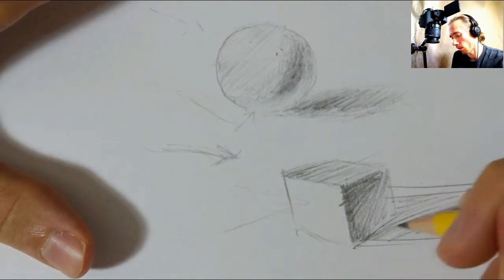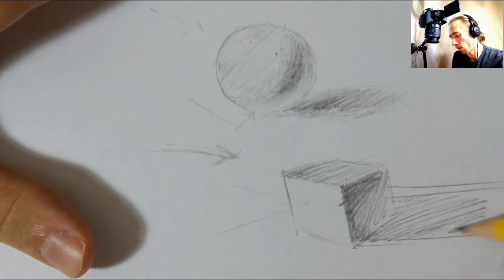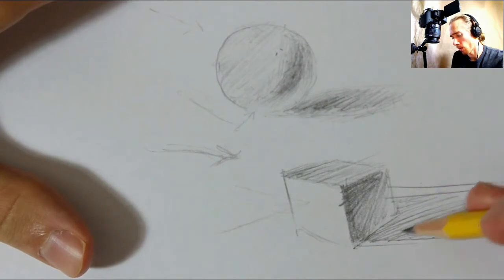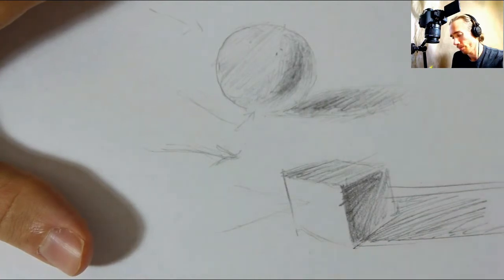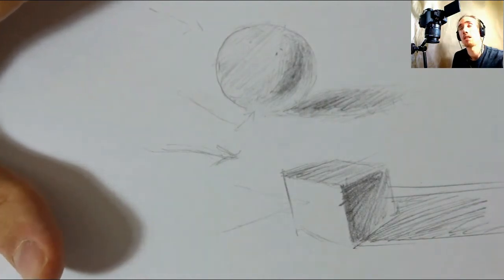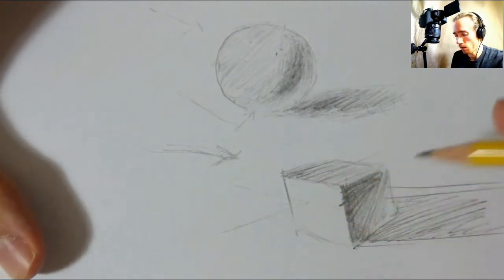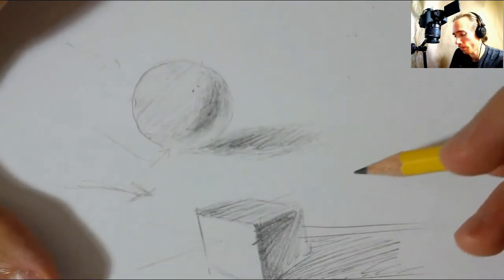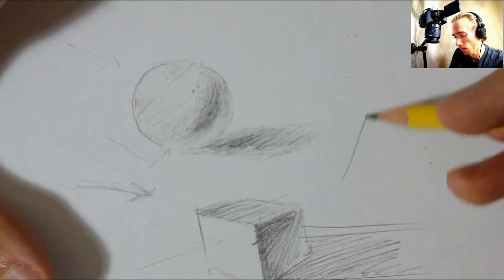And all these things kind of add to the illusion that there's an object there. Right? Okay. So, what's next? You can do cone shapes as well. Same thing.